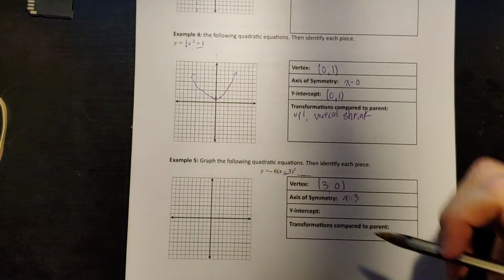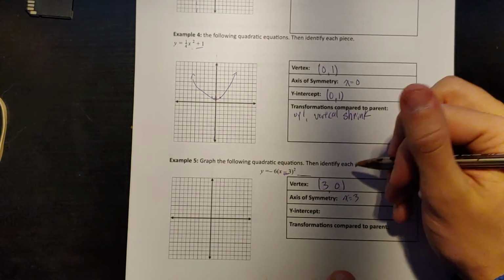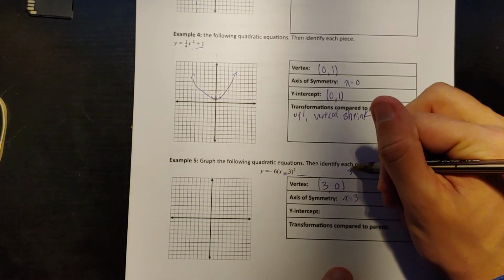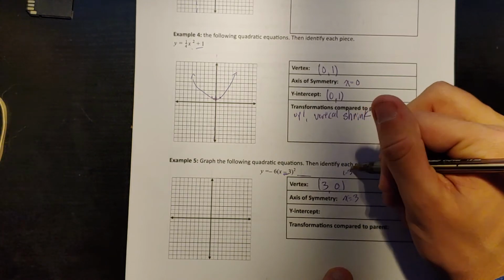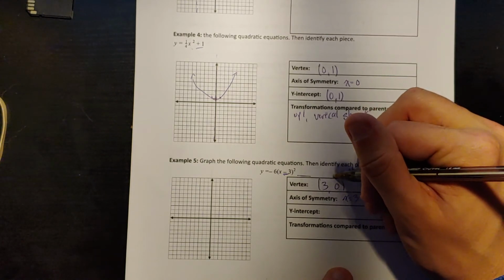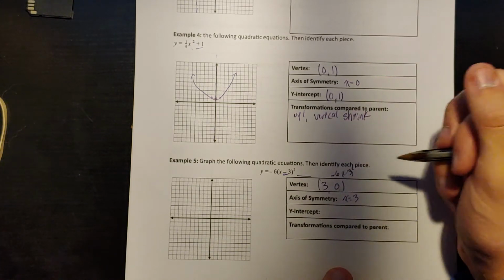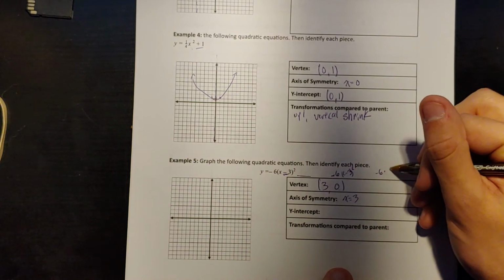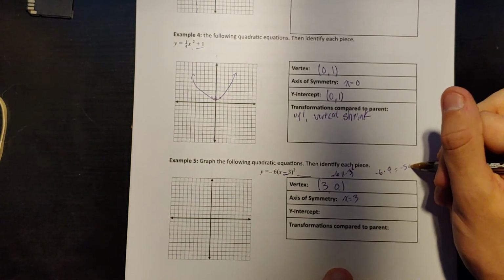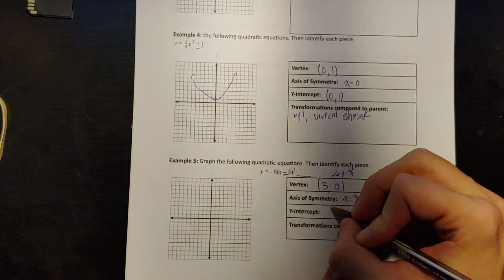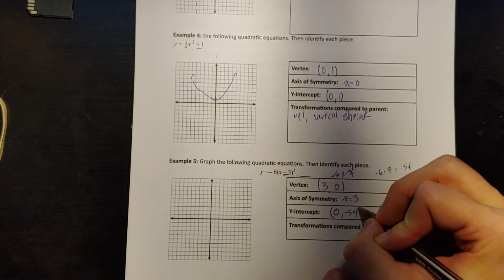And then our y-intercept, remember we plug in 0 for x. So it's -3 squared, and then that's times -6 in front. So we have -6 times 9, which is -54. Woo! So (0, -54).